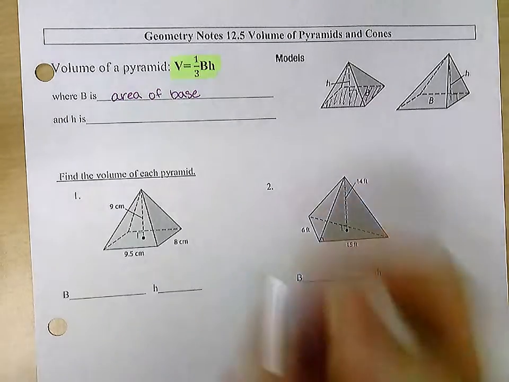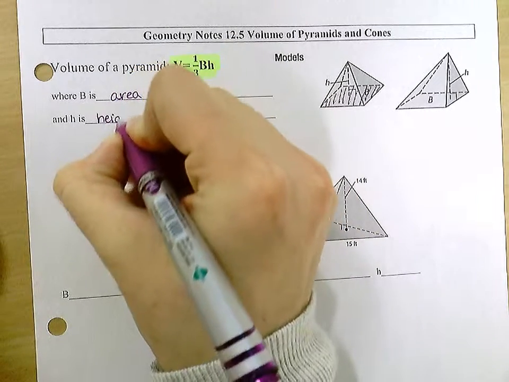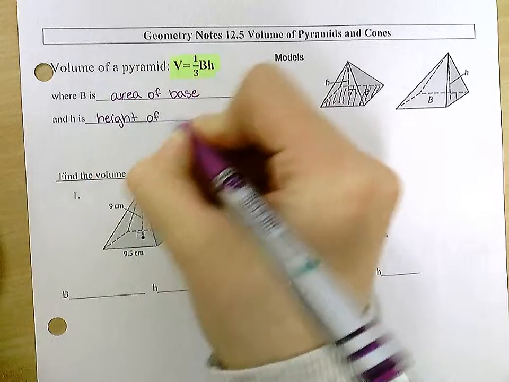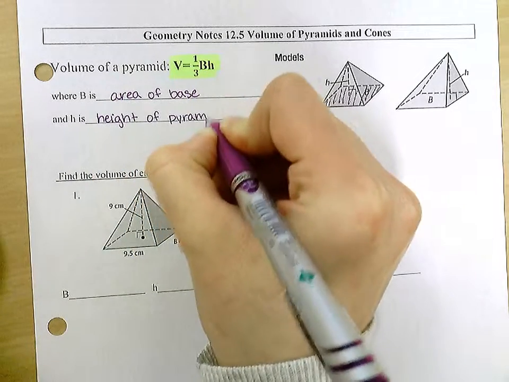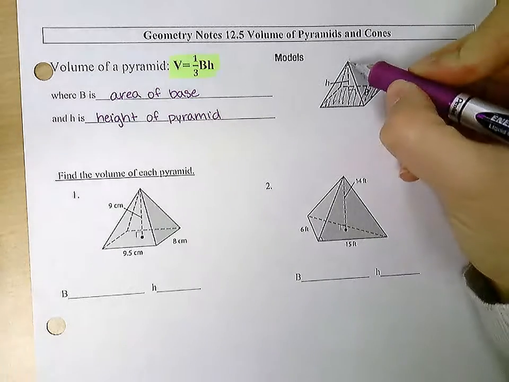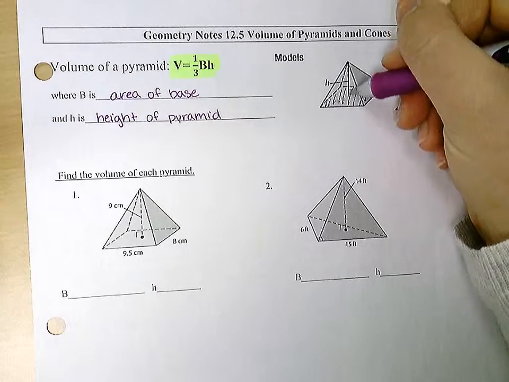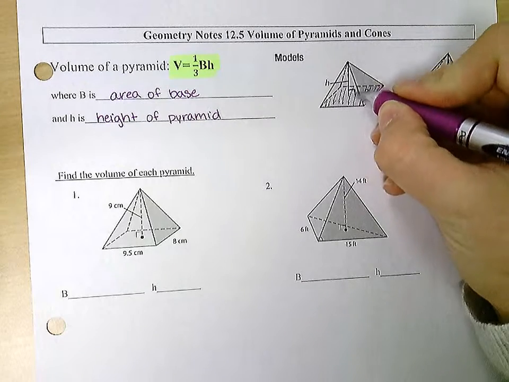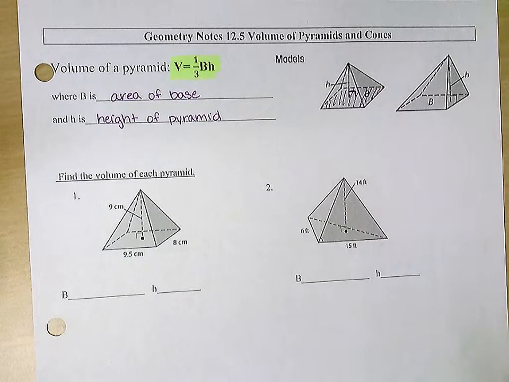Okay, and then H is the height of the pyramid. Now, before, when we were doing surface area of pyramids, we needed the slant height. For volume, you don't need that slant height. We need the height, which is the perpendicular distance from the vertex to the base. It has to be that perpendicular distance. So in these ones, we're not looking for the slant height, just the height of that pyramid.